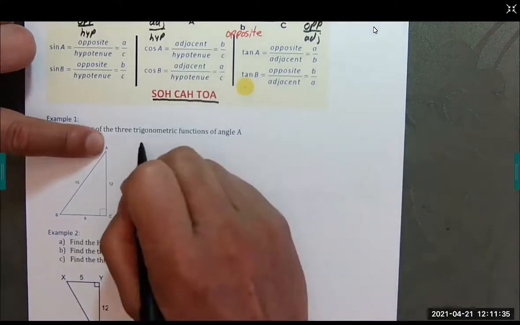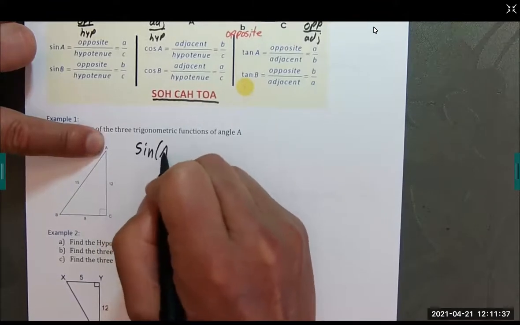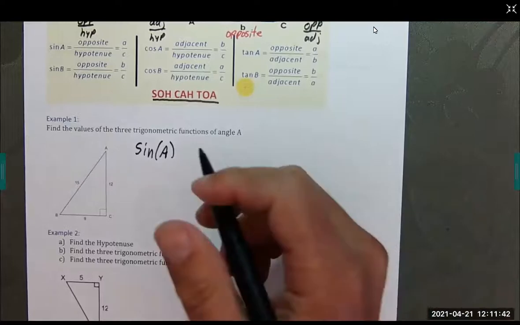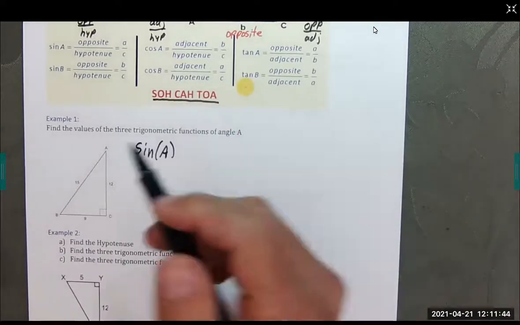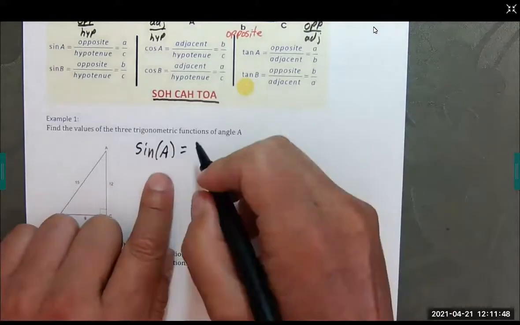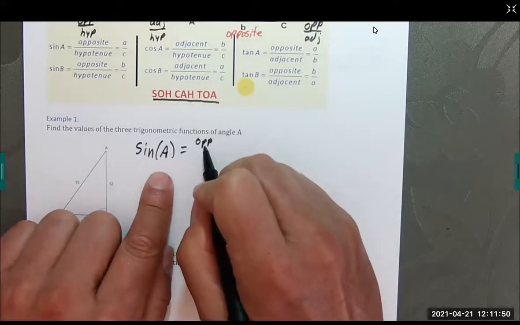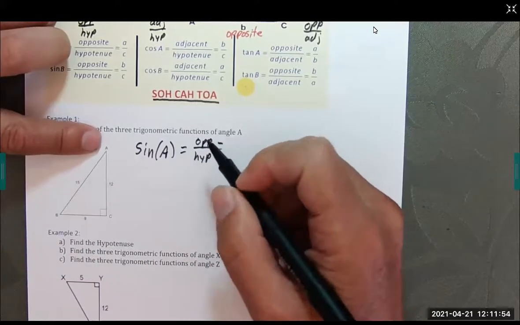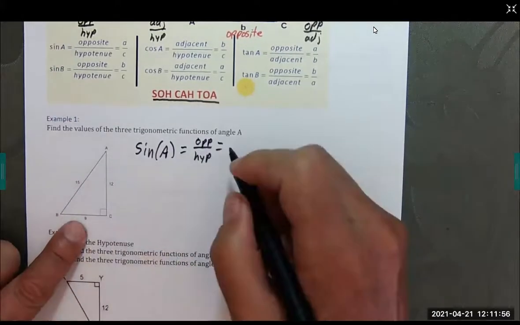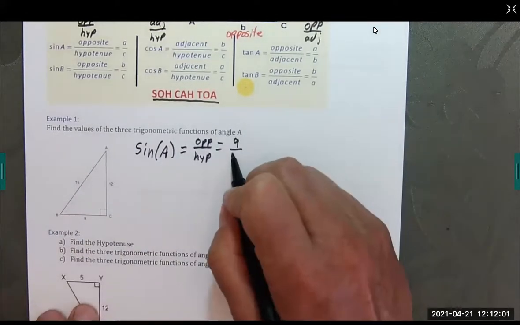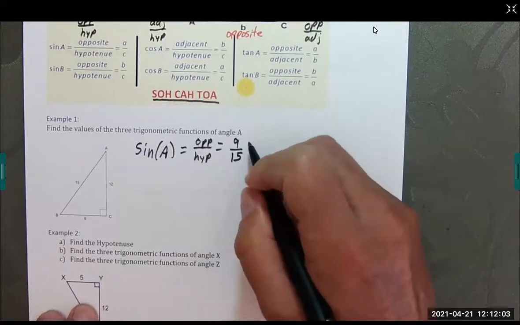So if I want to do the sine of A, I use parentheses all the time. Some teachers don't. They just do sine of A like it's written up here. If you remember, sine is the opposite over the hypotenuse. And relative to angle A here, the opposite is 9 over the hypotenuse, which in this case is 15. We can, of course, reduce that.